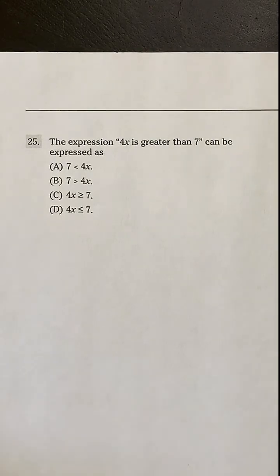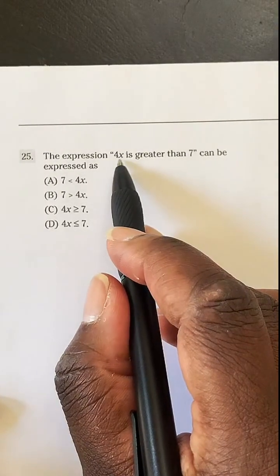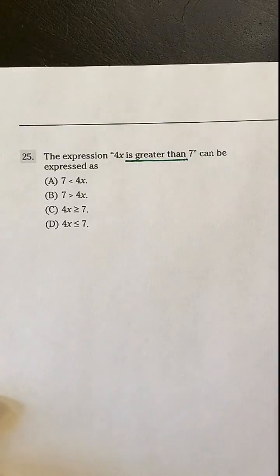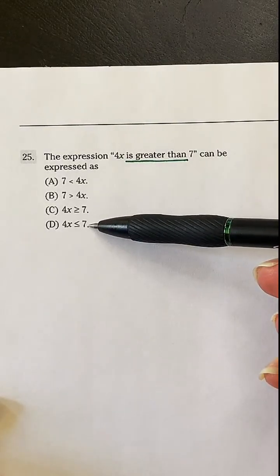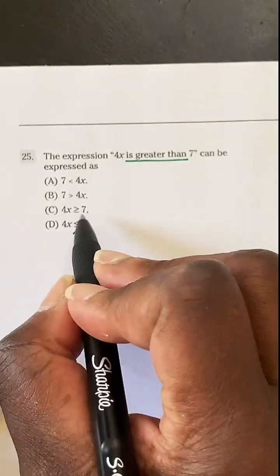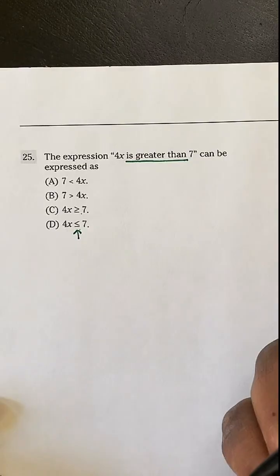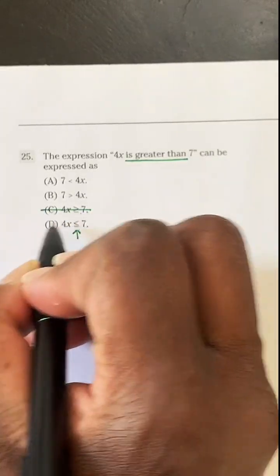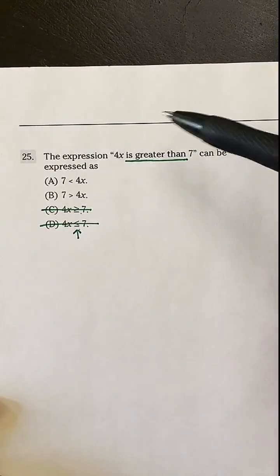All right, so let's take it step by step. Okay, once we say is greater than, that means we're using an inequality. So C and D are out. One of the reasons, look at the inequalities. They both have a line underneath. That means greater than or equal to, or less than or equal to, when there's a line underneath. It doesn't say anything about or equal to. So C and D are out. Process of elimination.